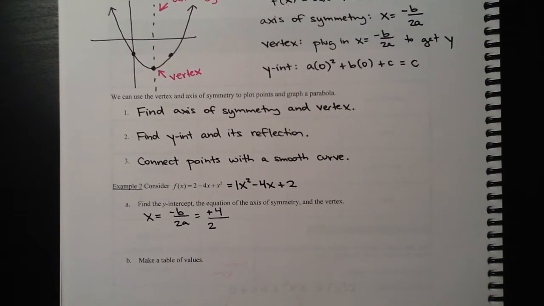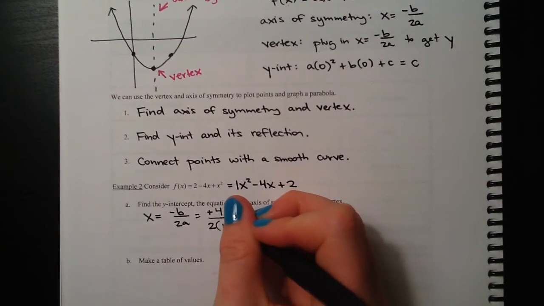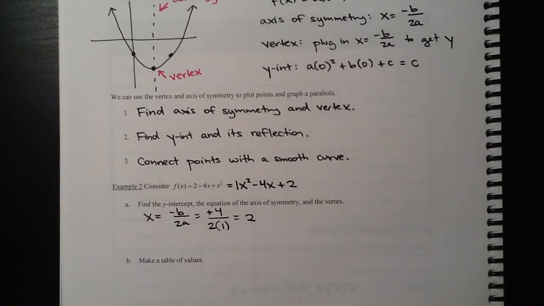I have some people that'll think it's 0. Be careful with that. So you plug that in here. So we have 4 over 2, and that's 2. So that's the equation of the axis of symmetry. The axis of symmetry is like x equals 2. That's a vertical line. We'll plot that first.